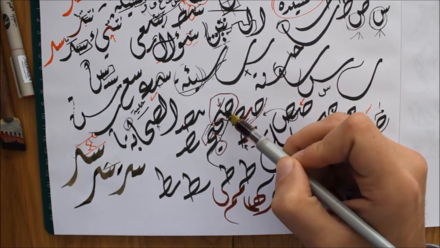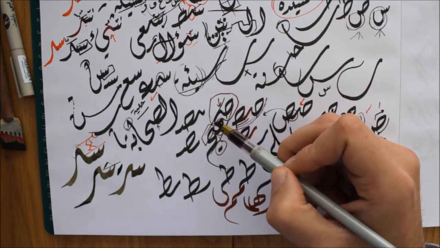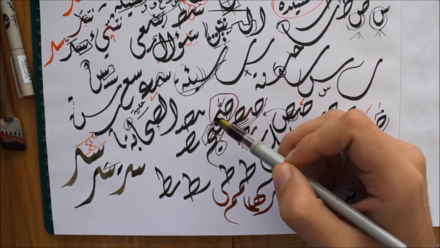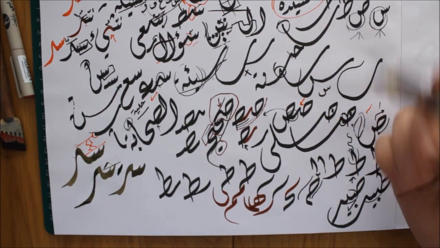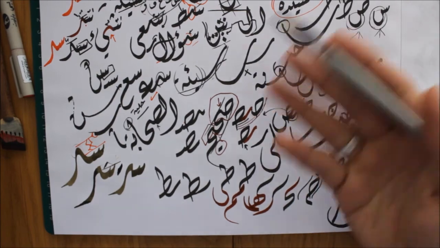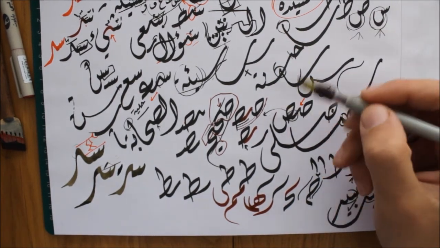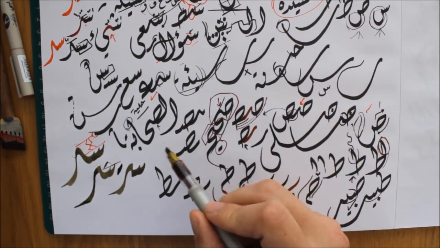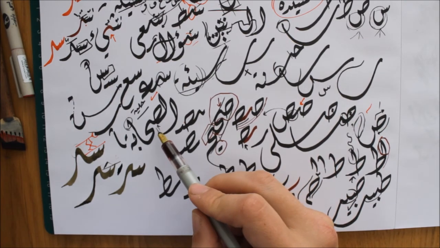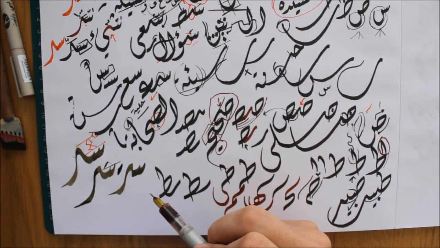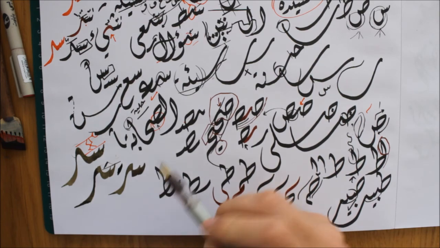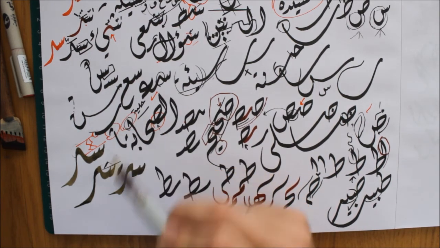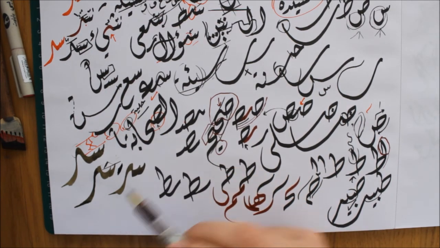Then we saw how the nebula of the sod changes shape when it connects to a ha. By the way, ha, mim, ra, like these letters are the same letters that connect from above. We wrote sahaba with the different connection down here with the middle sod. We also spoke about this, the hilya in the alif.